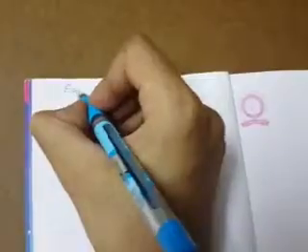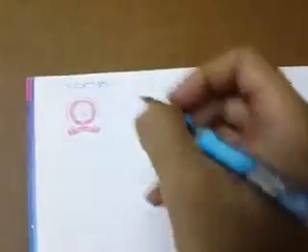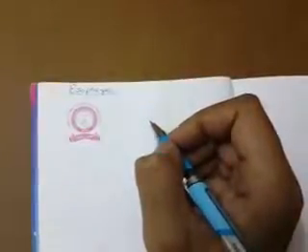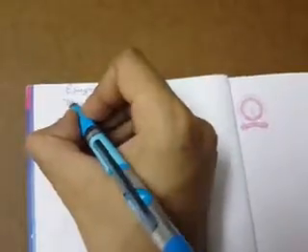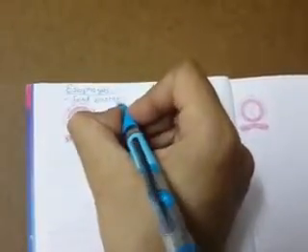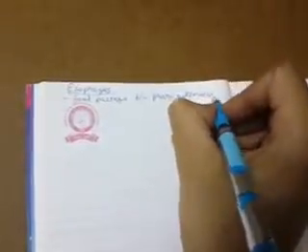Today we will be discussing the esophagus. So the heading will be esophagus. The esophagus is a narrow muscular tube forming the food passage between the pharynx and the stomach. So the esophagus is a food passage between the pharynx and stomach.